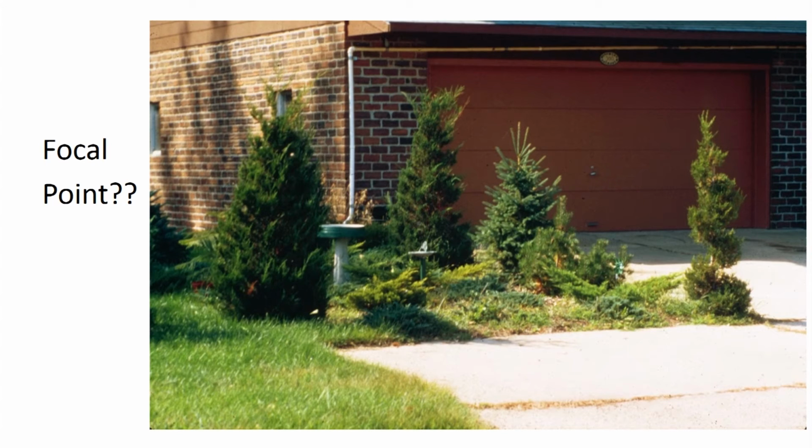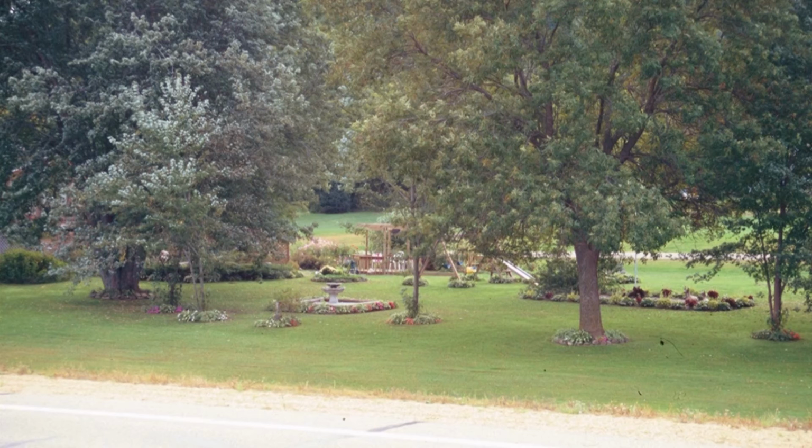Too many focal points, no matter how fabulous each plant or each thing is by itself, makes for too busy of a landscape. Here's another landscape with lots and lots of focal points. You can see that the landscape is very neat and well maintained, but when you look at it, it's very disjointed in that the eye doesn't know where to start nor where to go.